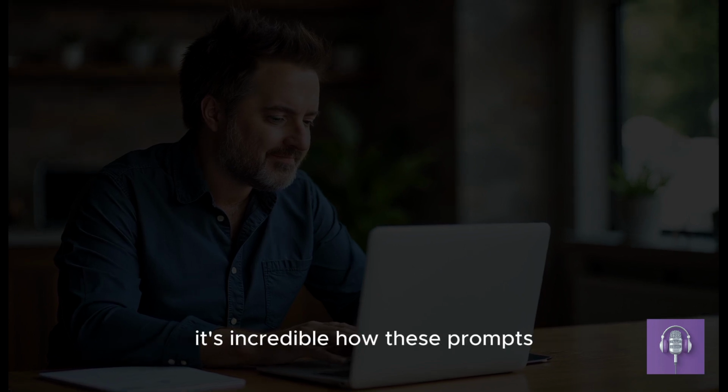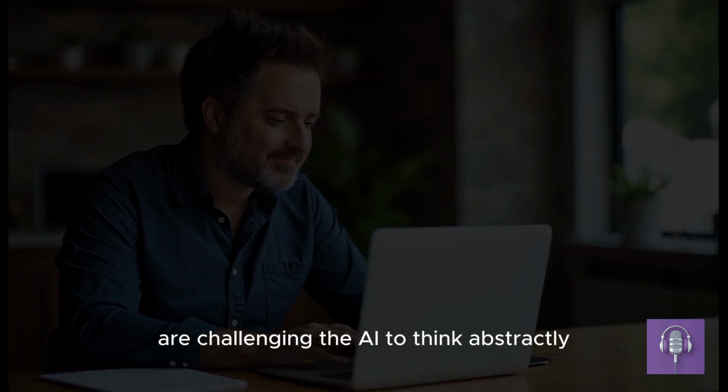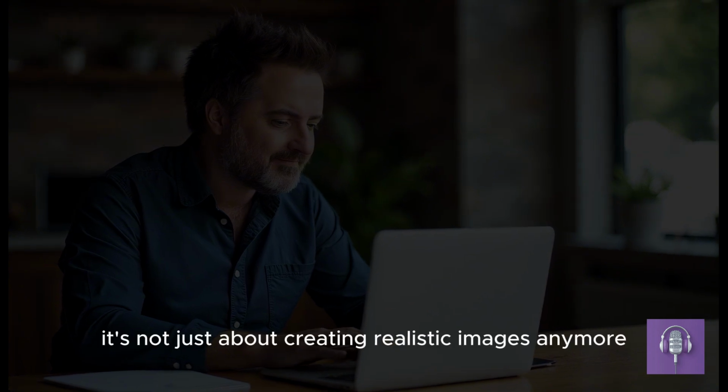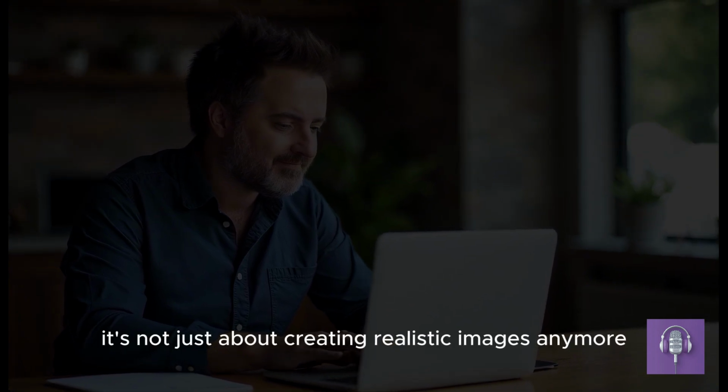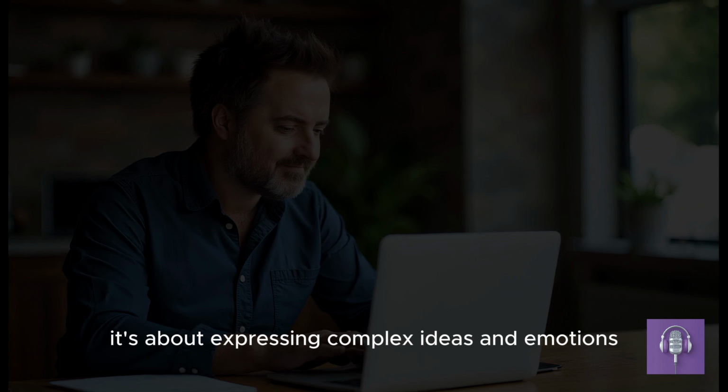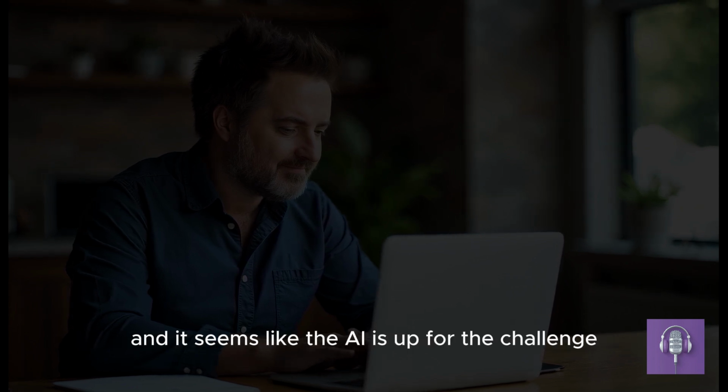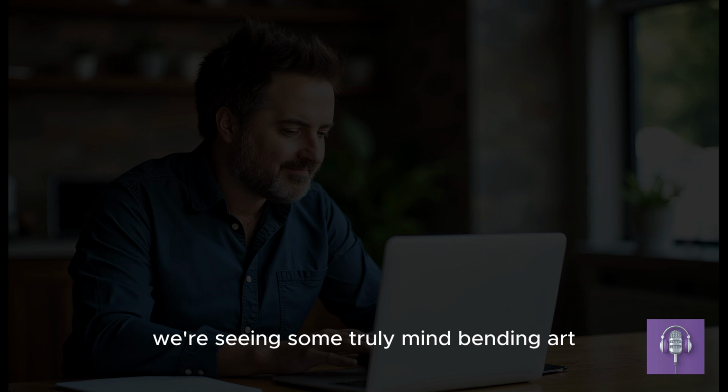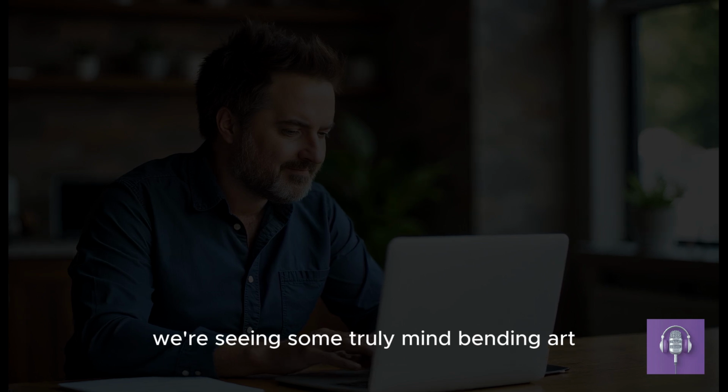It's incredible how these prompts are challenging the AI to think abstractly. Yeah, it's not just about creating realistic images anymore. It's about expressing complex ideas and emotions. And it seems like the AI is up for the challenge. We're seeing some truly mind-bending art coming out of this.